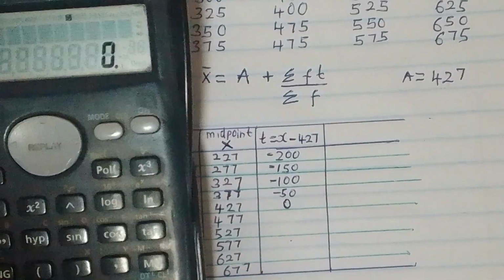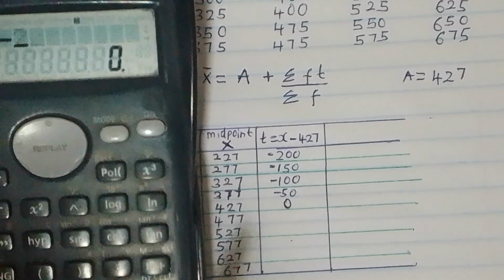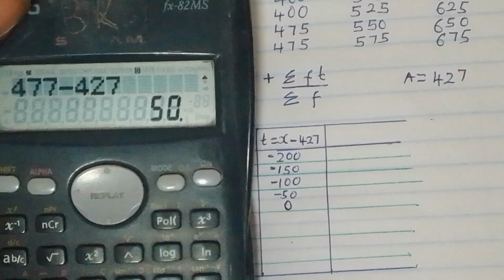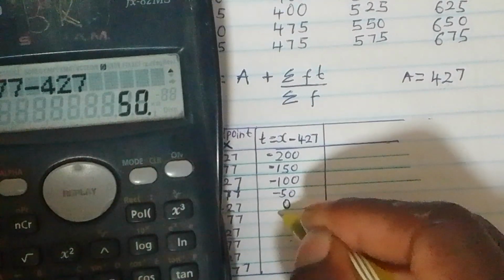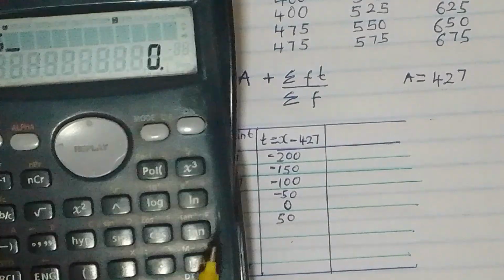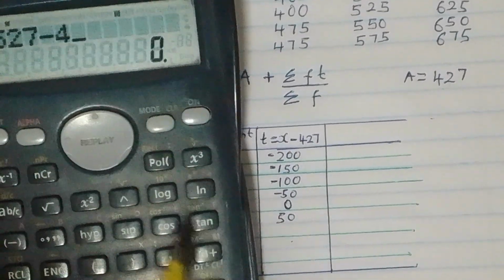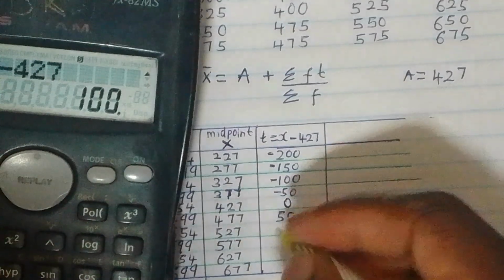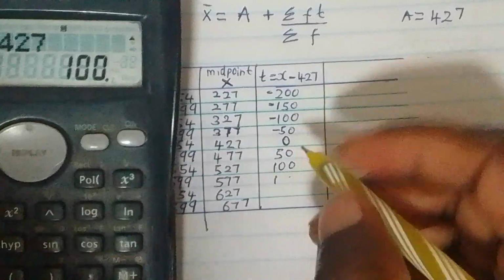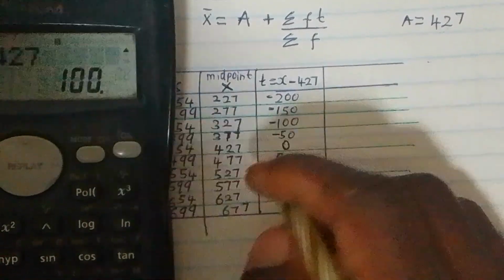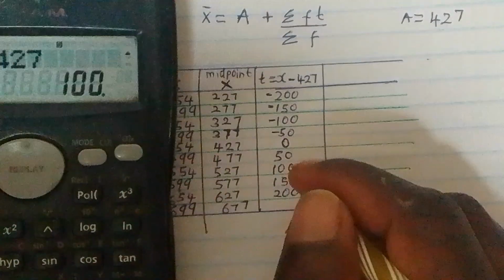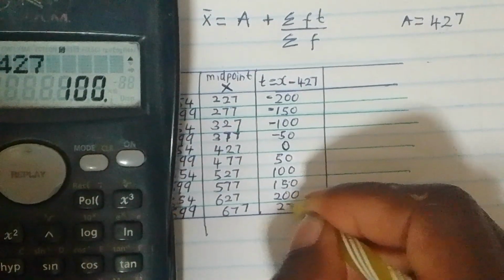Next is 477 minus 427, we get 50. Then 527 minus 427, we get 100. They go in that pattern, so the next ones will be 150, 200, and the last one 250.